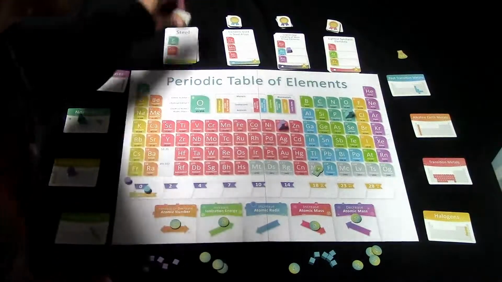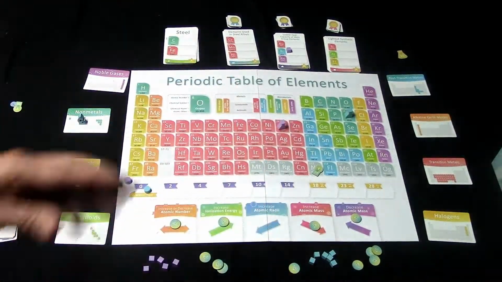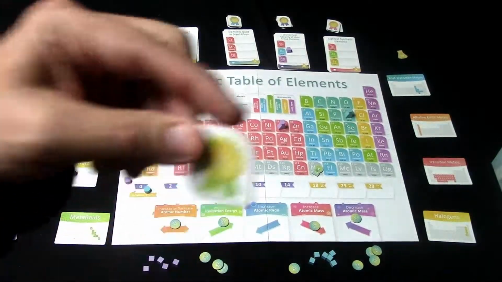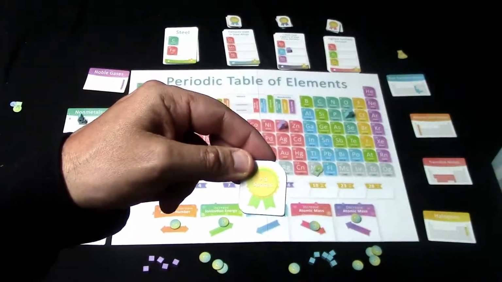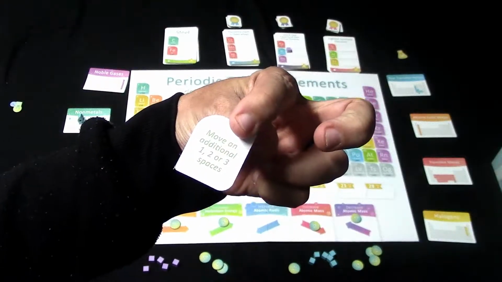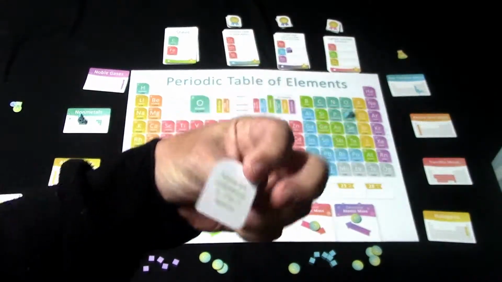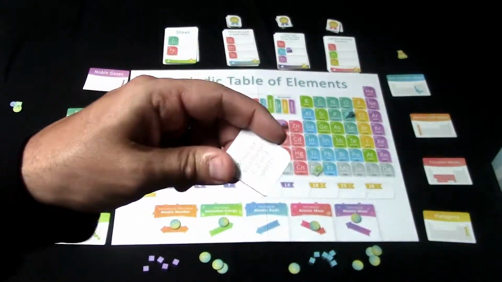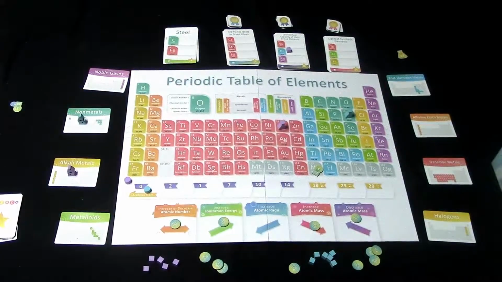Now, along with this, there are 3 award tokens that are going to be with each of these sets of cards. So the first 3 cards, the players are going to go ahead and win this if they win one of those cards. And this one says move an additional 1, 2, or 3 spaces. These are pieces that you'll be able to play on a turn, and this will basically add to your turn, in this case, 1, 2, or 3 extra spaces.